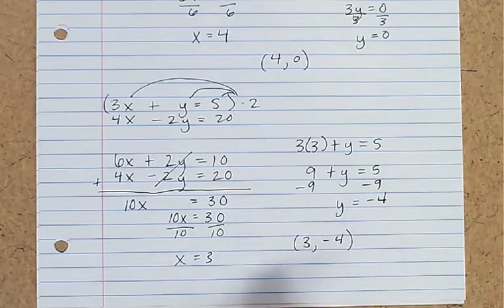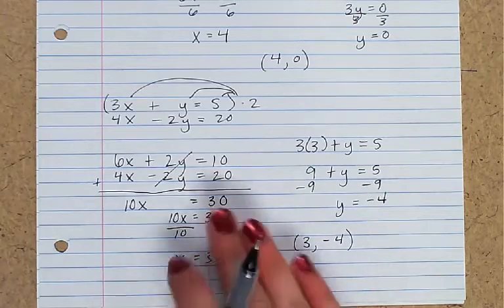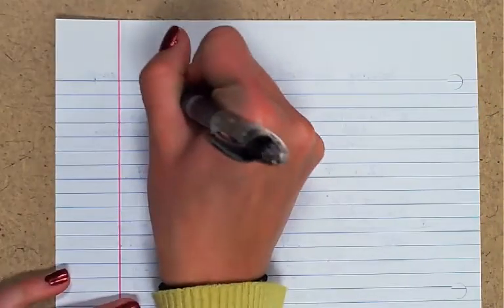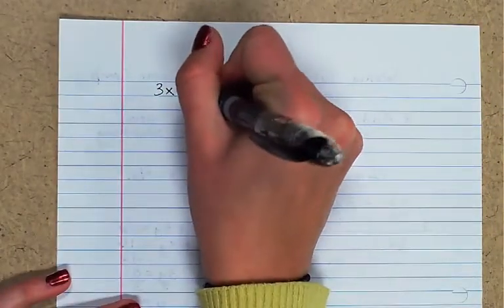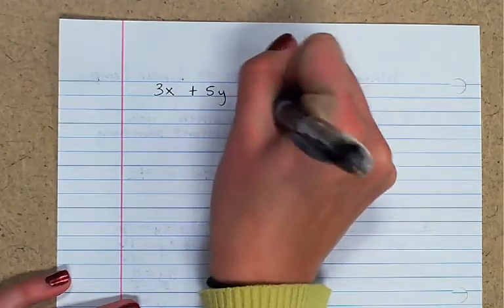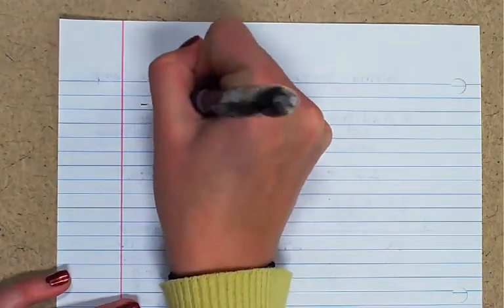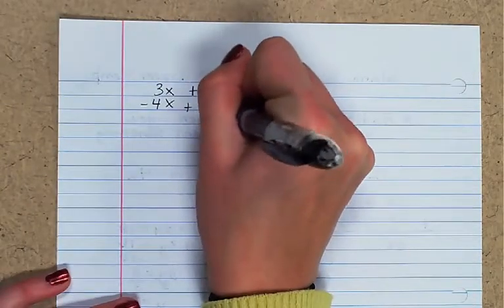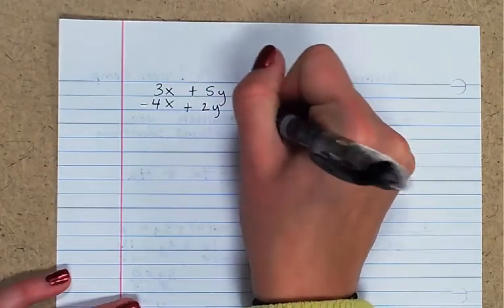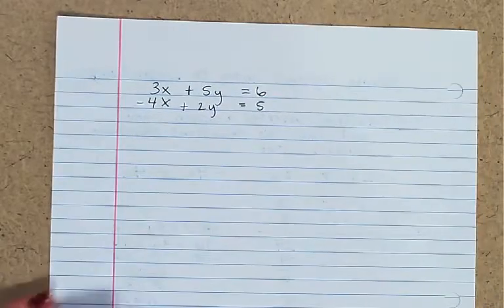There are going to be times where you have to multiply both equations to get things that match up. I won't do the whole thing, but one example of that is if I had this system.